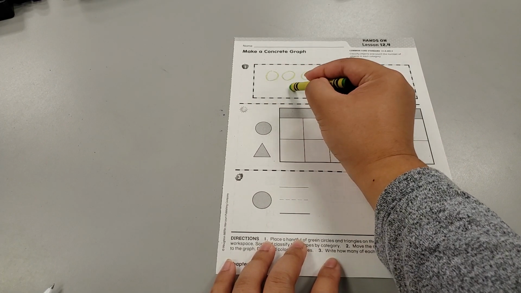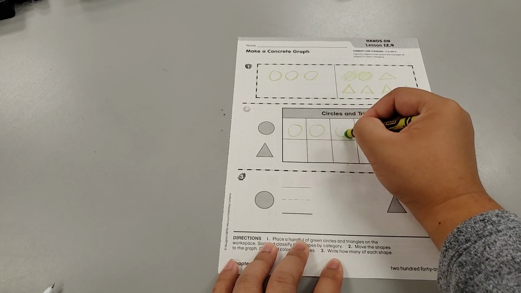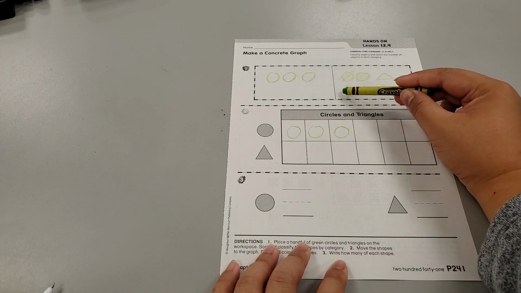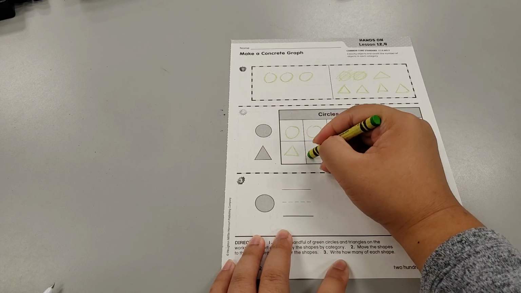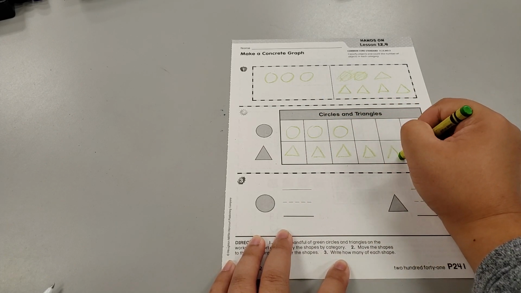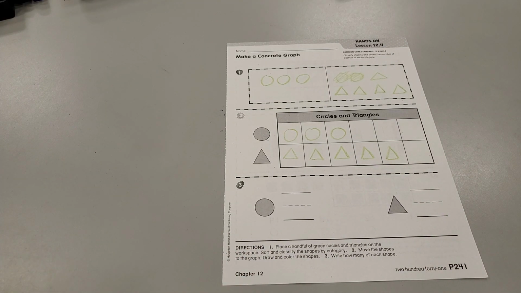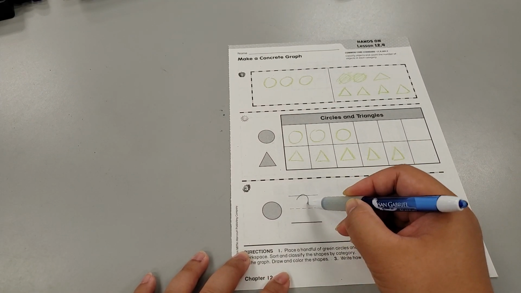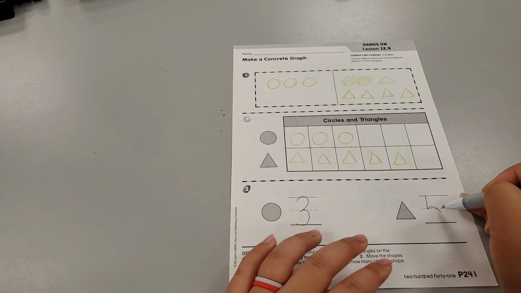Circles, how many do we have? 3. So I'll move the same amount down into the graph spaces. Triangles. 1, 2, 3, 4, 5. There we go. Now that it's organized in here, it's very easy to count and write how many. Circles, we have 3. Triangles, we have 5.